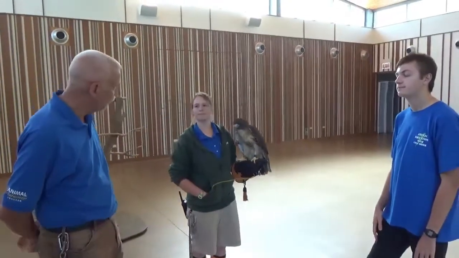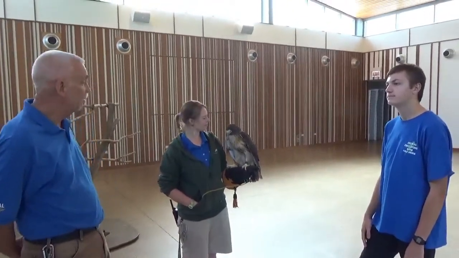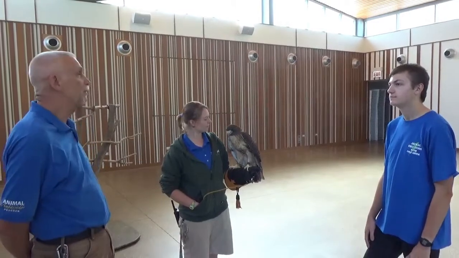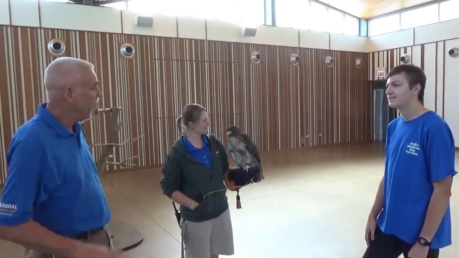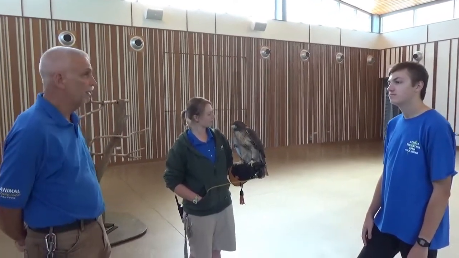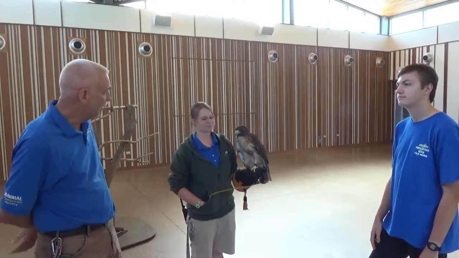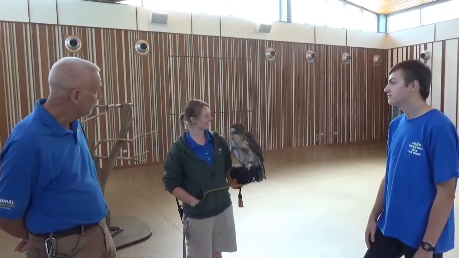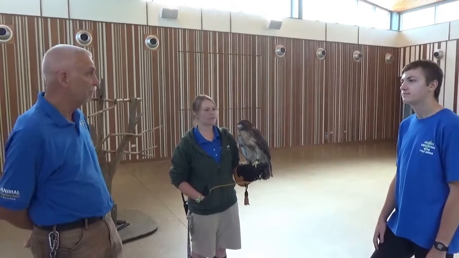You know, a lot of people will see this bird out and they'll think it's 10, 15, 20 pounds, but she's just a little bit over 3 pounds. They have hollow bones. You can't fly with solid bones like us, no matter how hard you try, but her bones are hollow, like all birds, and it helps them fly.